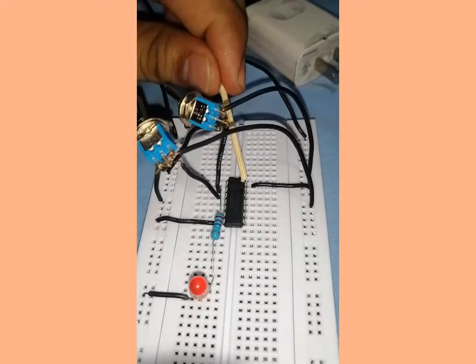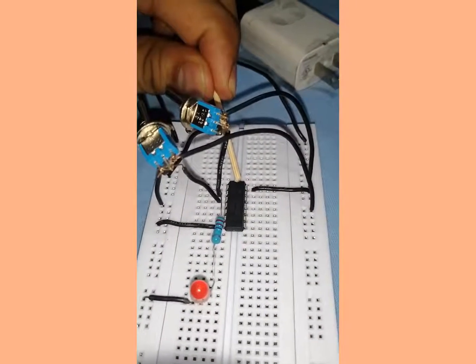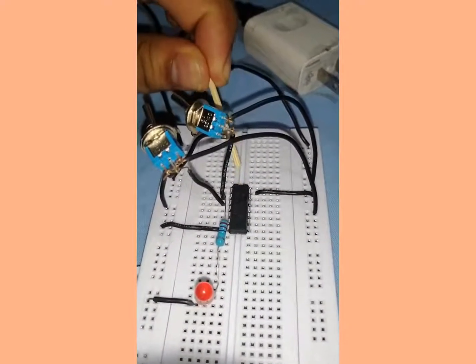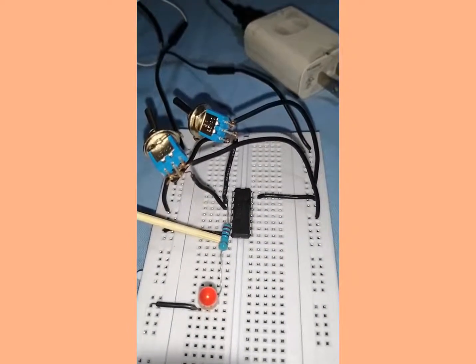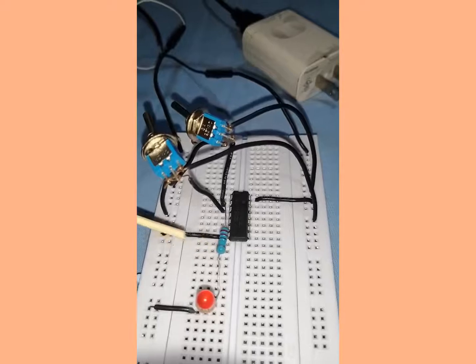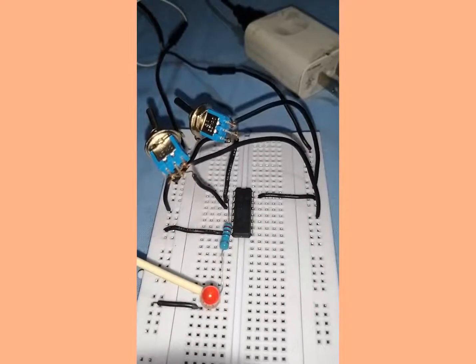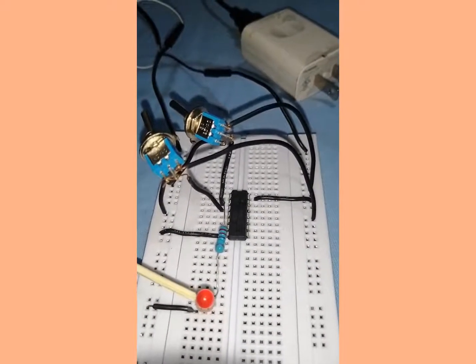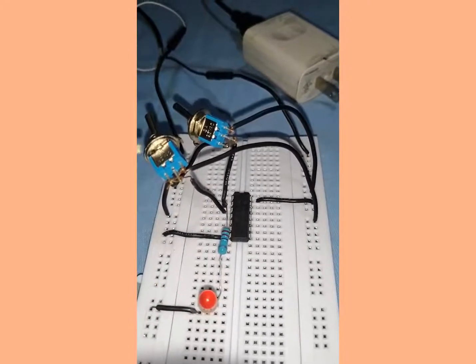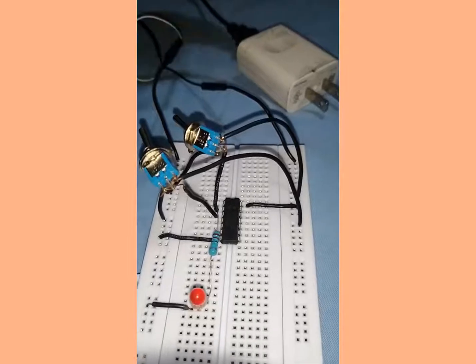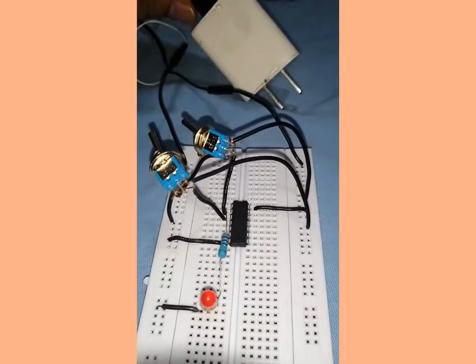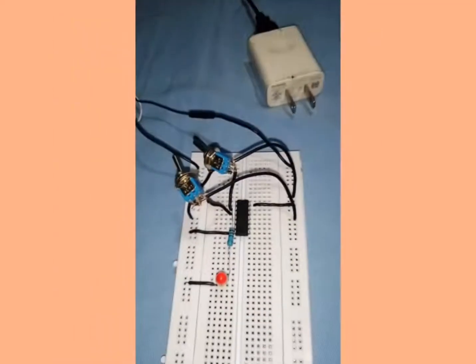This is the 74LS02, and this is the 220 ohms resistor, and this is the 5mm LED, and these are the 2 toggle switches. And this is our alternative power supply.